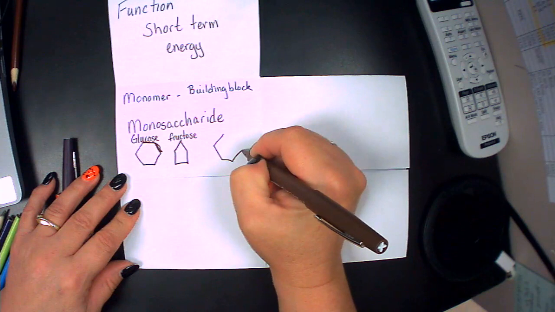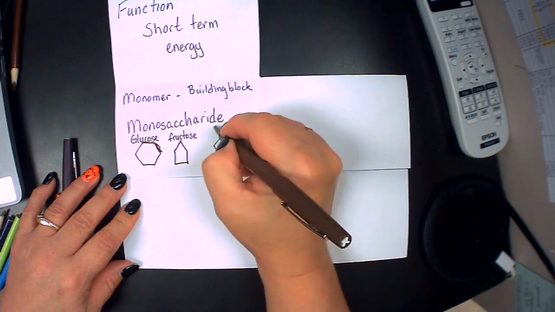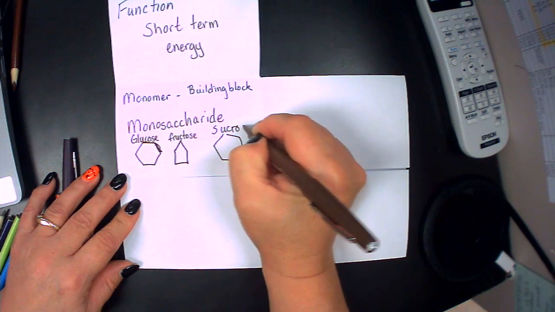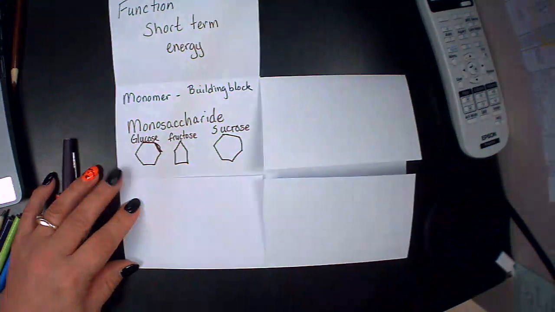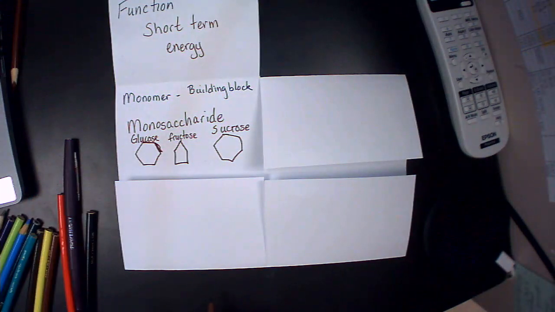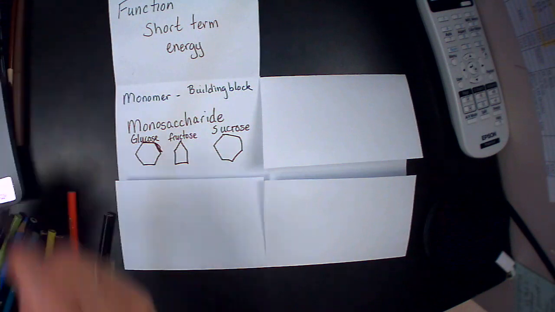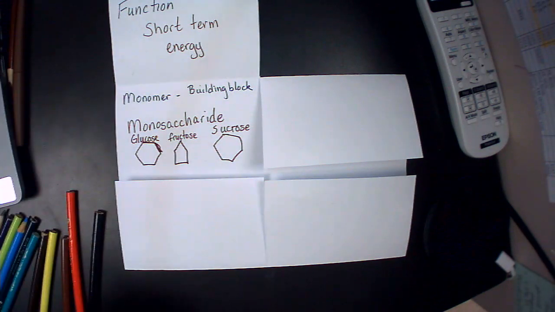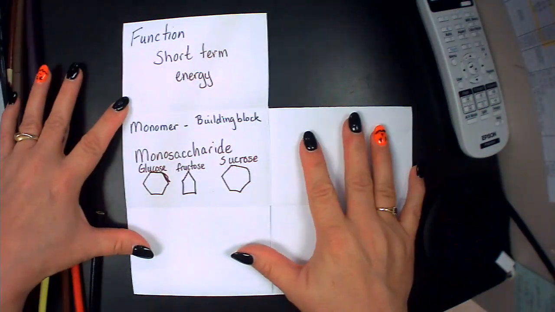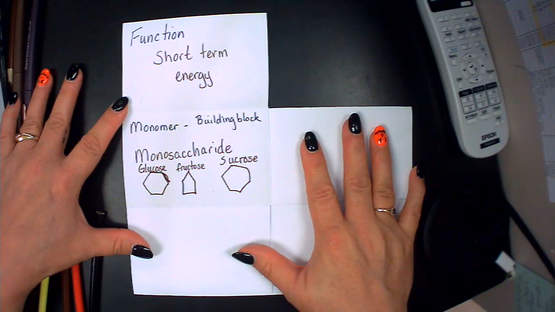And I'm pretty sure sucrose. That's the table sugar that you have at home. I'm pretty sure that's a hexagon as well. Don't quote me on that though. Okay, so here is the function and monomer of a carbohydrate.